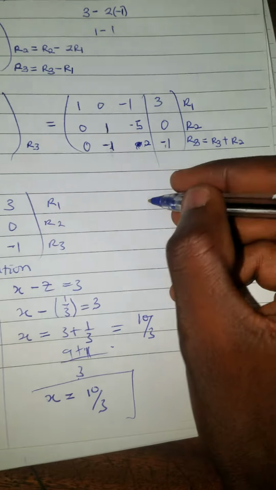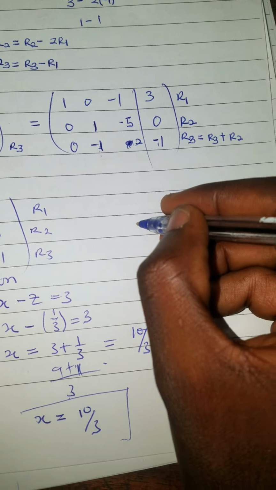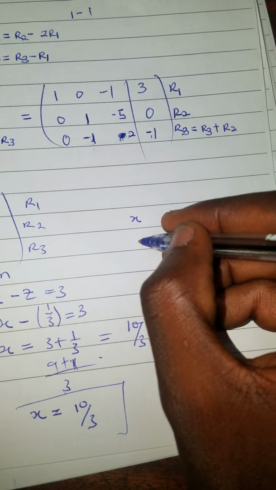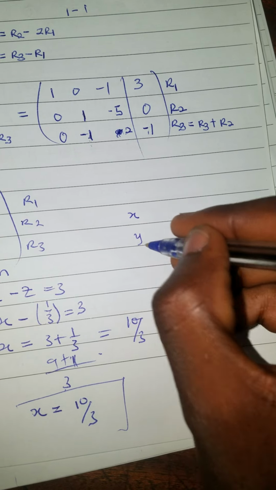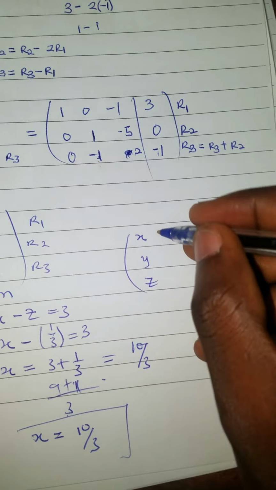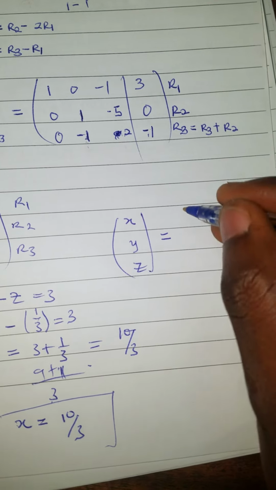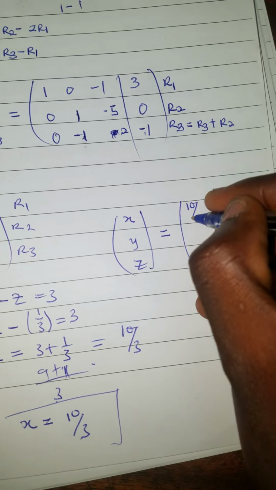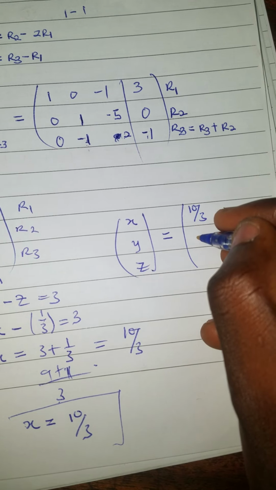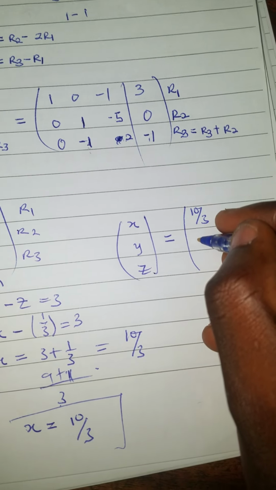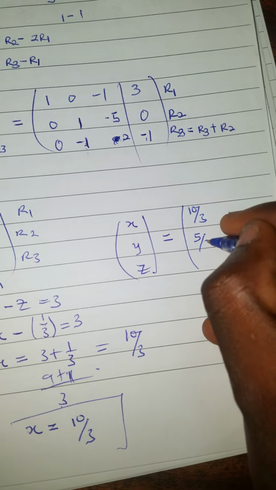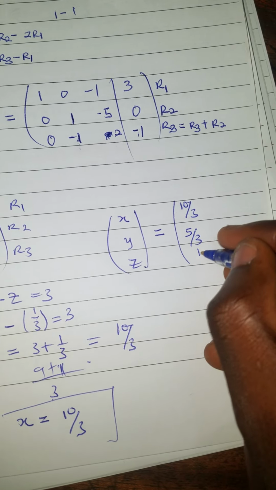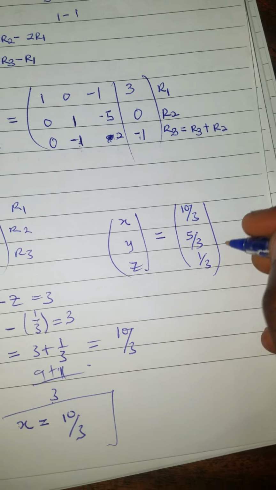So we'll say that x, y, z is equal to, we have our x to be 10 over 3, our y to be equal to 5 over 3, and our z to be 1 over 3.